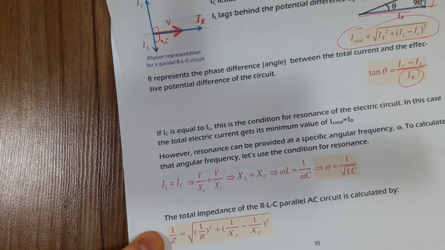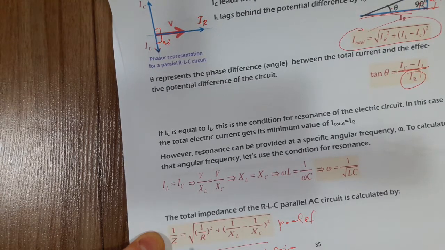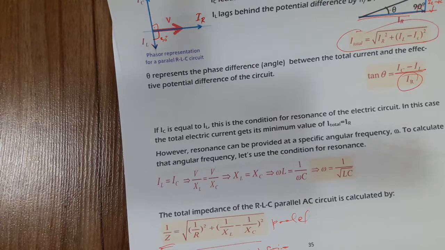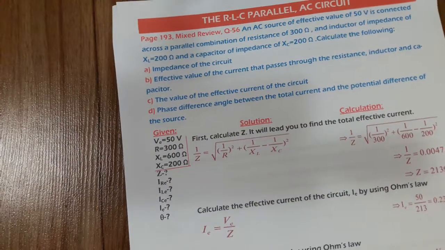What about the impedance? Impedance also can be calculated in a similar way. In a series circuit, remember, Z is equal to the root of R squared plus (XL minus XC) squared. This is in series. In parallel, as you see, everything is 1 over. 1 over Z is equal to the root of (1 over R) squared plus (1 over XL minus 1 over XC) squared. By this method, you can calculate the total impedance of the circuit.